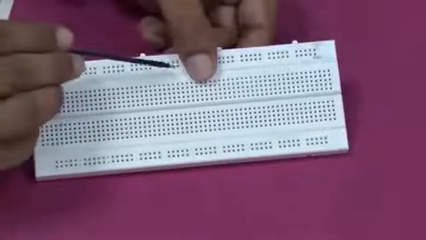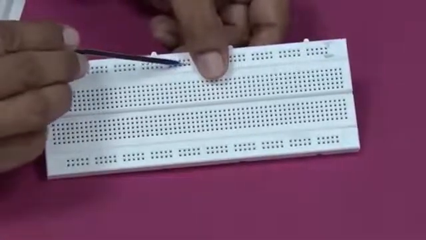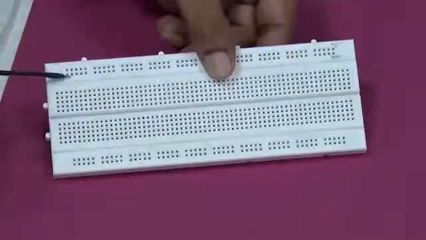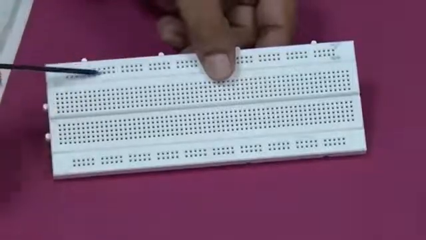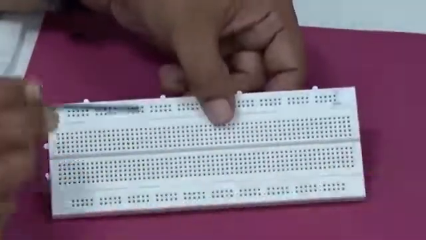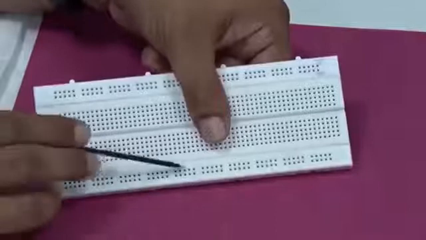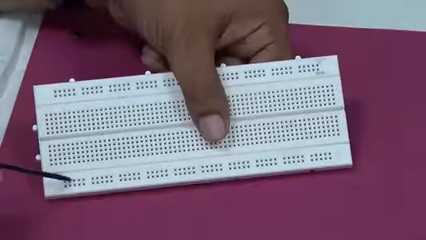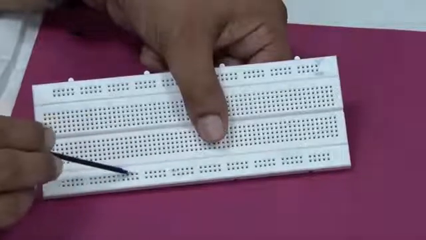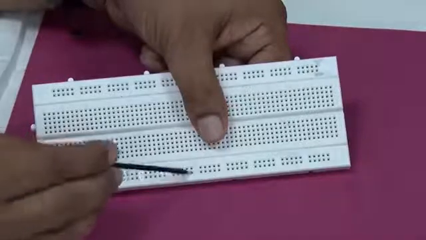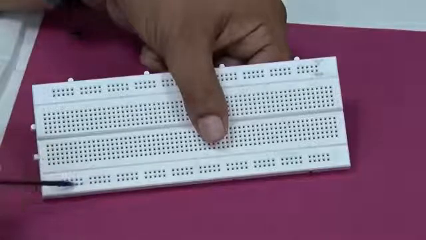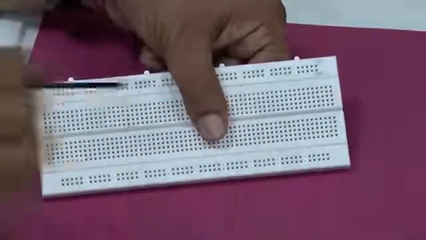Similarly, if you go to the next line, there are 25 holes there, 5 here, then 5 here, then 5 here, then 5 here, and then 5 here. All these 25 are internally connected to each other. And similarly is the story on the other side, and on the bottom side. Here also all these holes are internally connected to each other on one longer line, and on the bottommost line also, all these 25 are internally connected to each other. That's it. And similarly for this side.